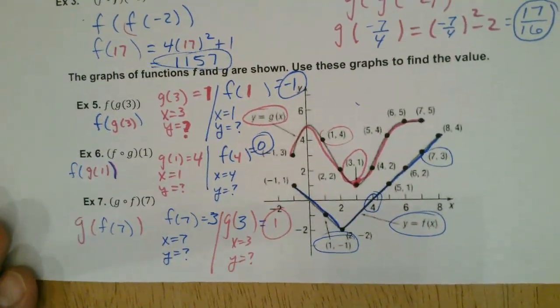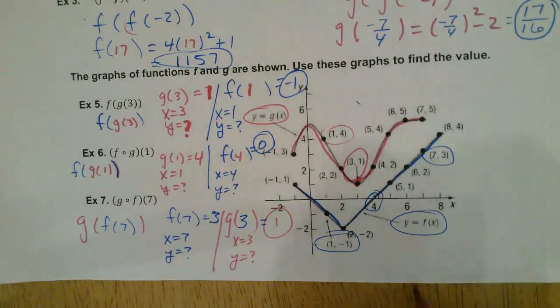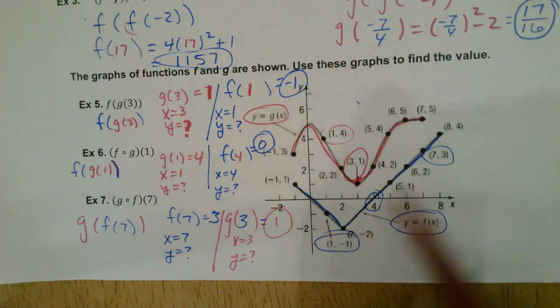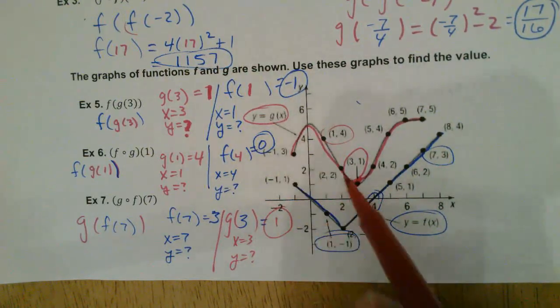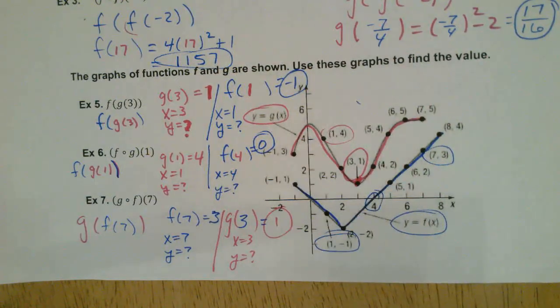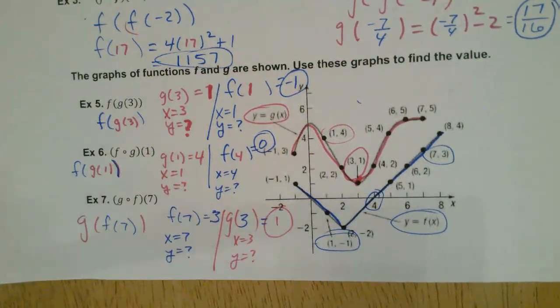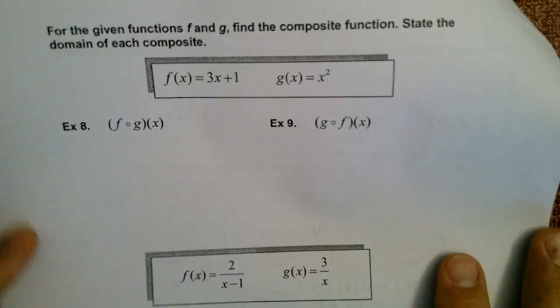So again, we're working inside out. It's like a treasure hunt. You have to know what map you're looking at. Are we looking at the blue map, the f function, or are we looking at the pink one, the g function? They're telling you what x value you're looking at, and from there you have to find the y value. And then sometimes you have to do it again on the other function.